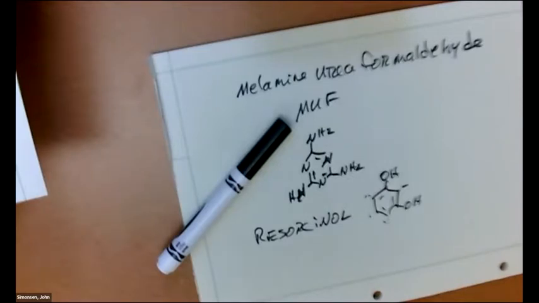Okay, so I think on Thursday I can get through composites in the morning, and if you like, we can do wood plastic composites and nanocellulose in the afternoon.